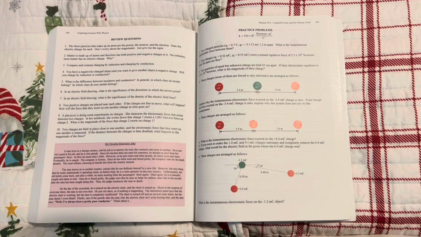Okay, number 6, in an electric field drawing, what is the significance of the direction in which the arrows point? Okay, the arrows point out in the direction that a free positive charge would move if it was placed in the field, okay? While a negative charge moves opposite of the direction pointed out by the arrows, okay?